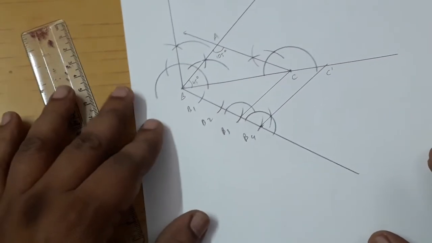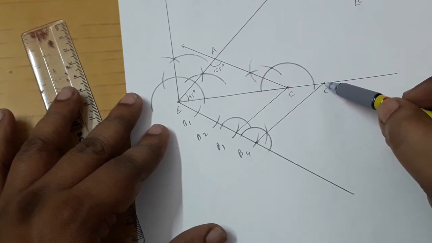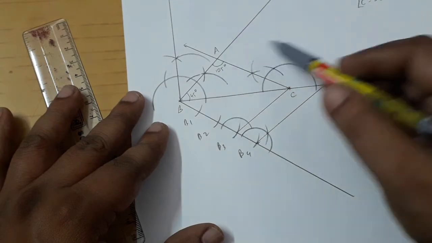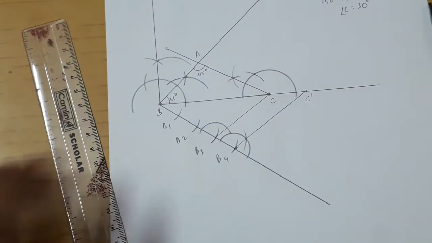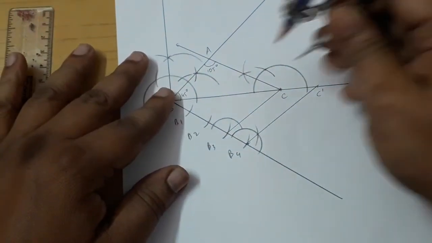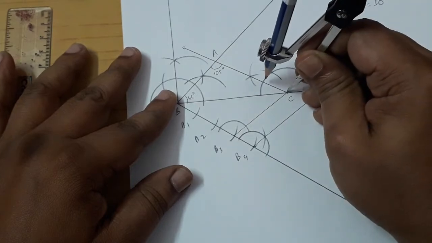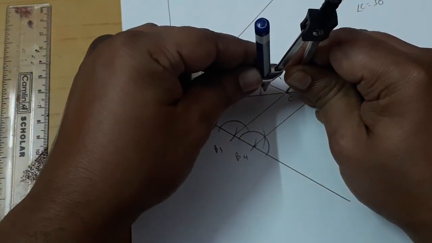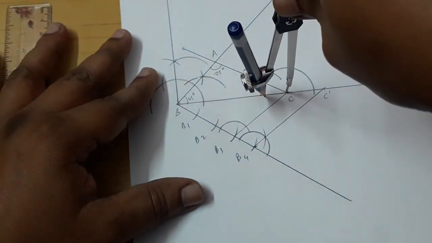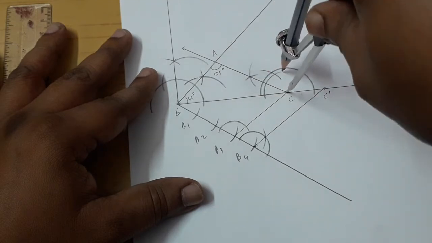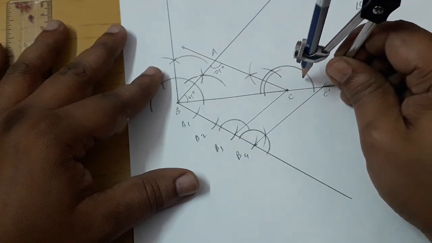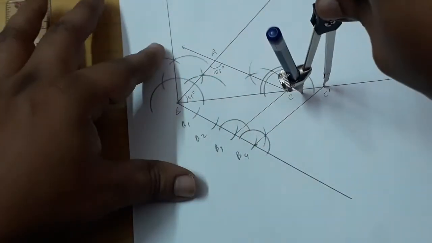So our next job is to construct another line reaching up to the extension of A that is parallel to AC. Let's do that. I'll take some measurement. And once again from C I'll take some measurement. I'll take it slightly less. Here you go. From C dash with the same measurement, I'll mark this. Here you go.